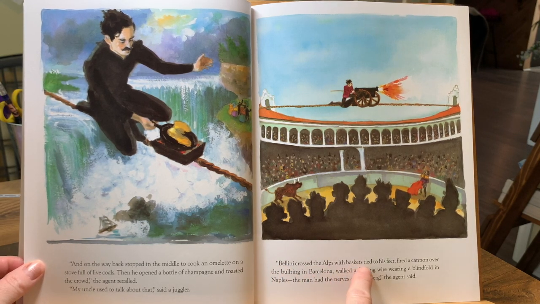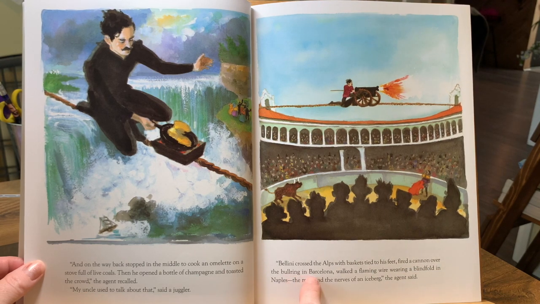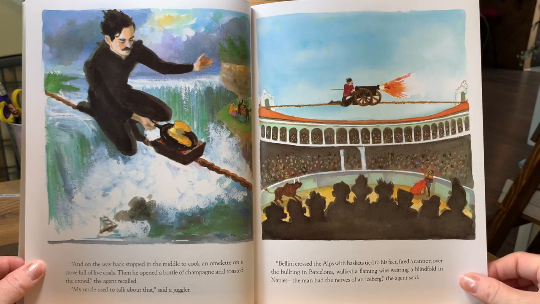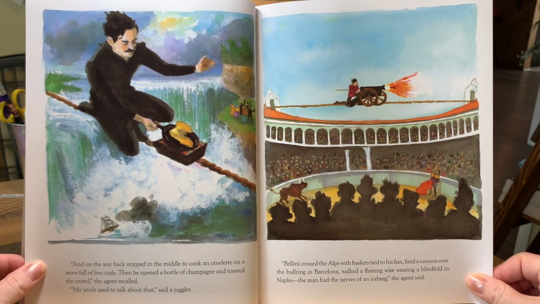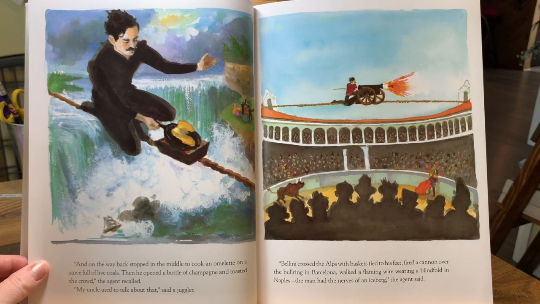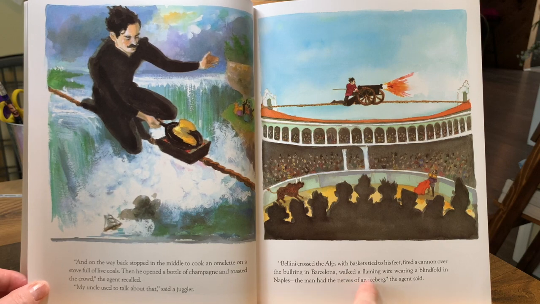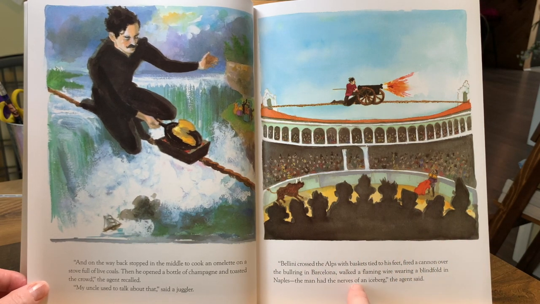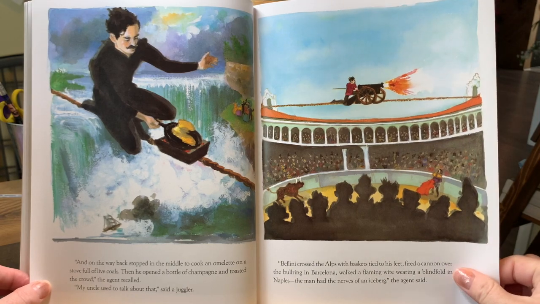Bellini crossed the Alps with baskets tied to his feet, fired a cannon over the bull ring in Barcelona, walked a flaming wire wearing a blindfold in Naples. The man had the nerves of an iceberg, the agent said. This is trying to say that he had nerves that weren't shaken very easily. So he didn't get very nervous very easily. He could do things like this.